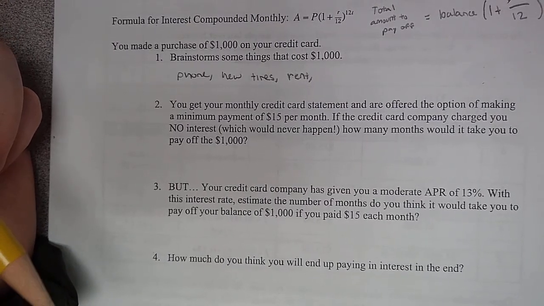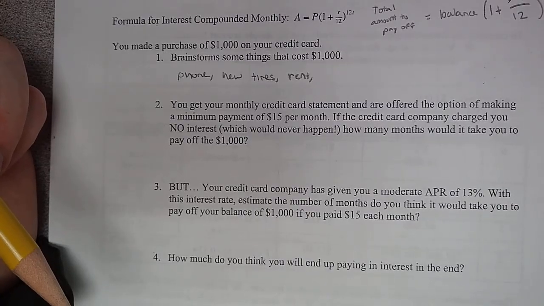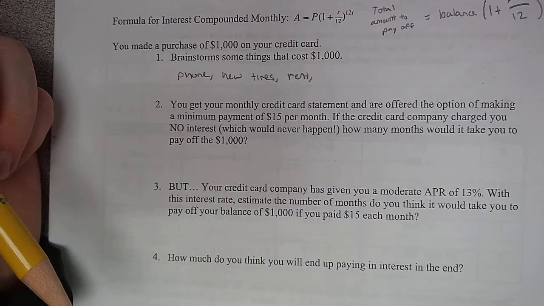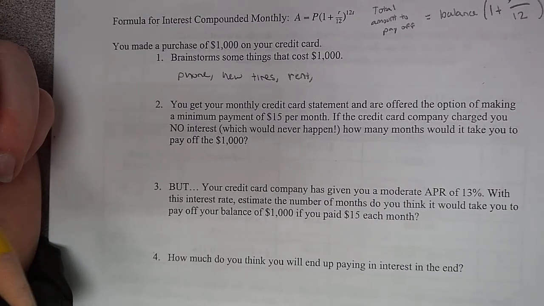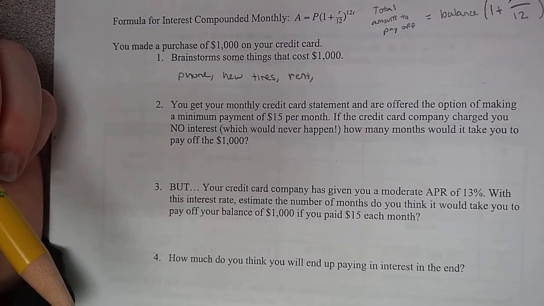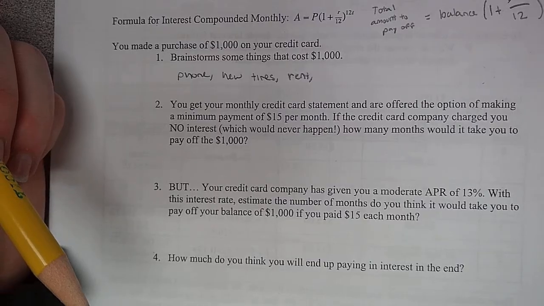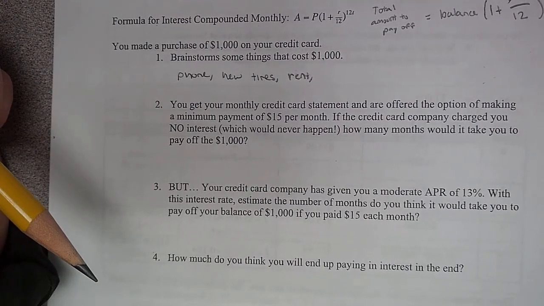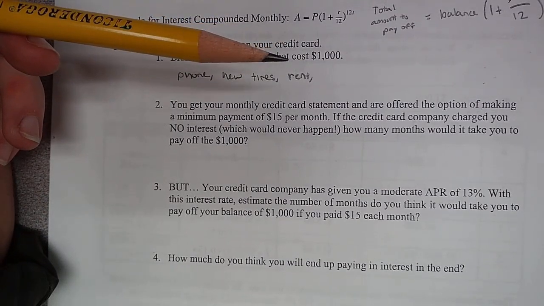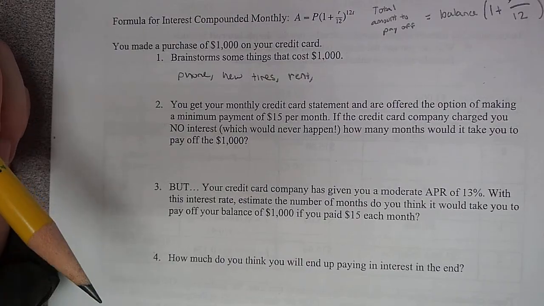You probably will make more than $1,000, and you'll probably spend more than $1,000 every month. Remember that the average credit card balance for an American is somewhere in the 6,000s. I believe it's 6,300, 6,100. So having a balance and owing $1,000 is not an incredible amount of money.